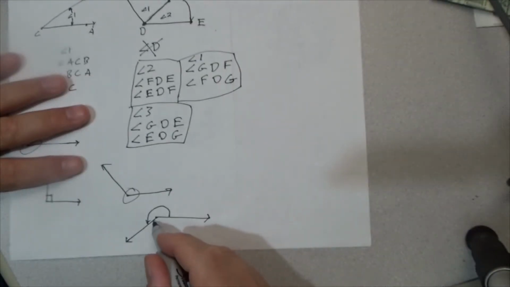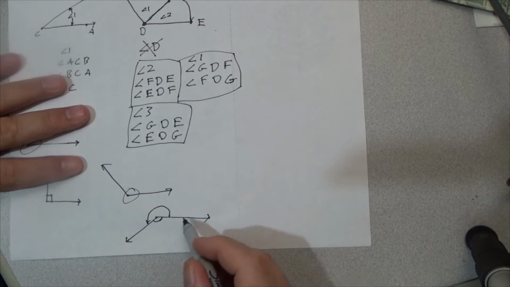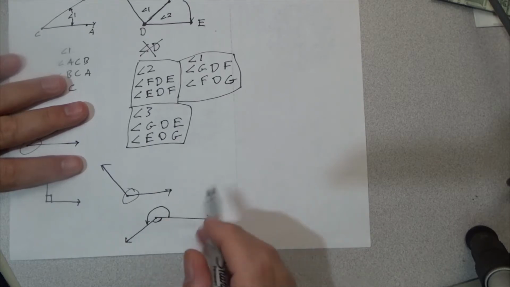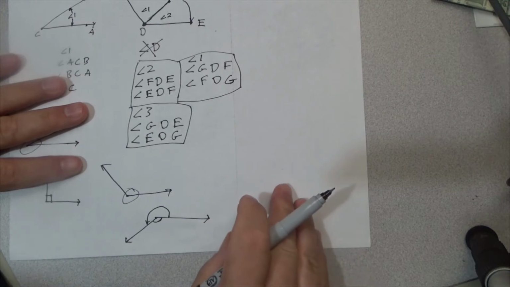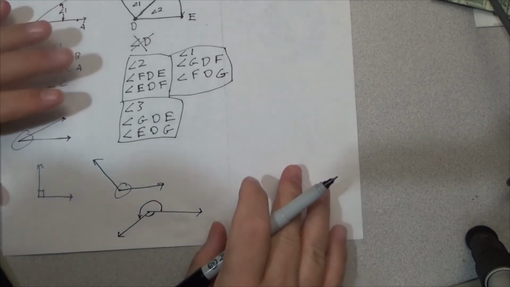But if I was talking about the one in here, that's just an obtuse angle. Okay? So it all depends on which one you're referencing. If the angle you're referencing is greater than 180, we would call that a reflex angle. Okay?